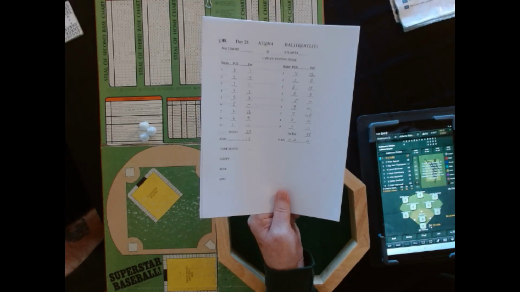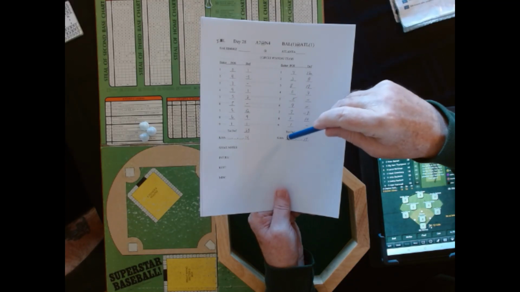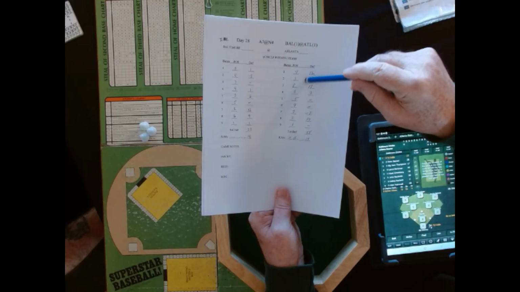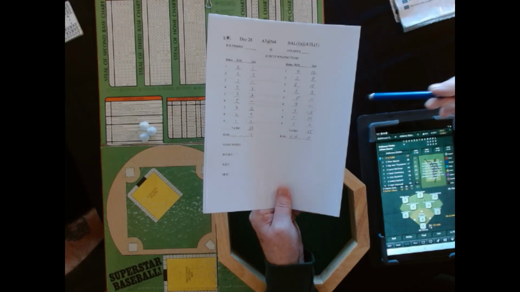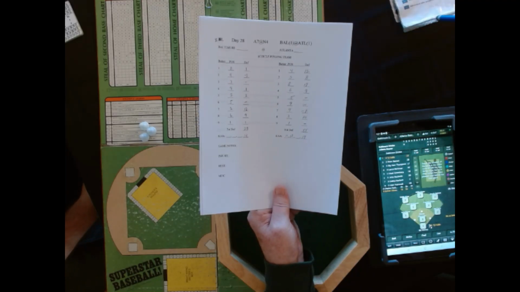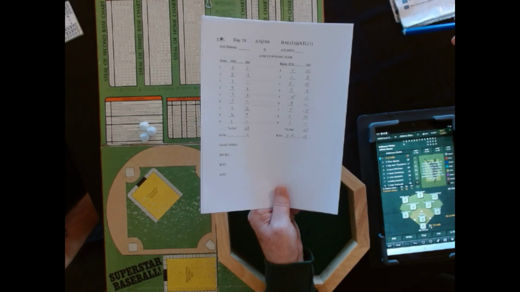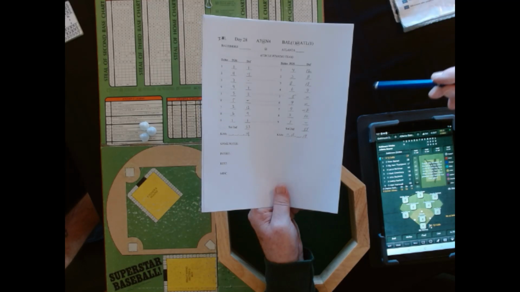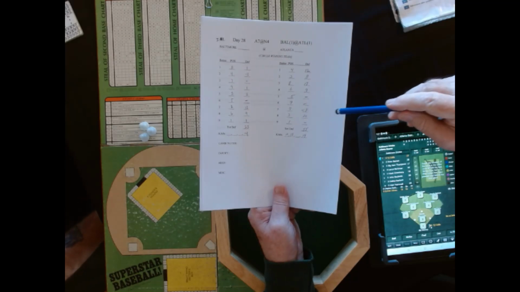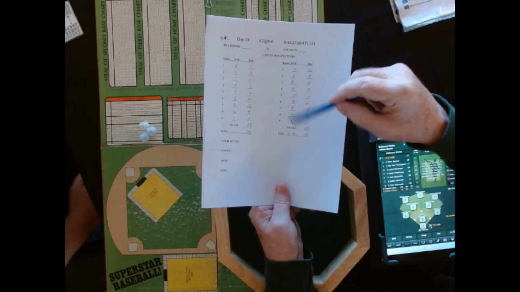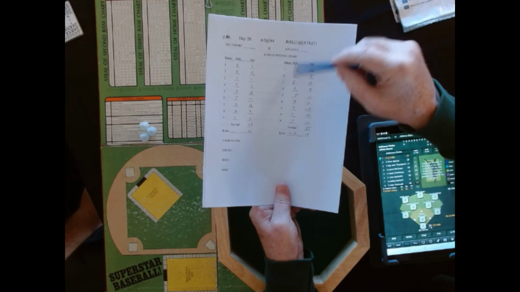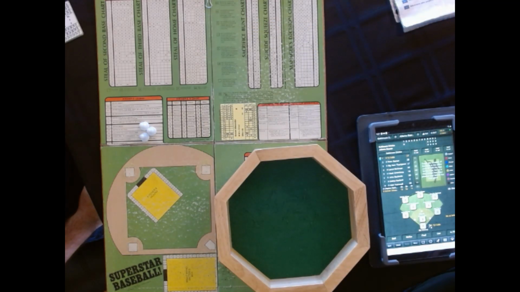Now, if anybody has never played this before, these numbers down here mean that with Atlanta, anytime my pitcher throws an 11, 12, or 14, it's an automatic out. The rules call for making a ground out. Years ago, we made it a called out by looking, or strike out by looking. And this can change during the game if you have to make defensive changes due to injuries or anything like that. So we use that.